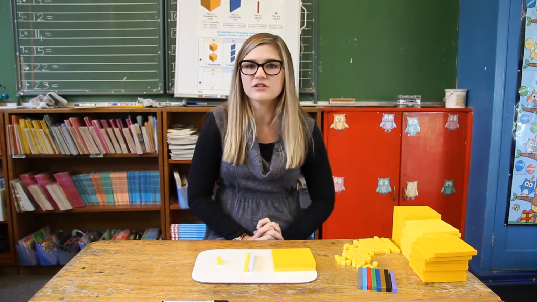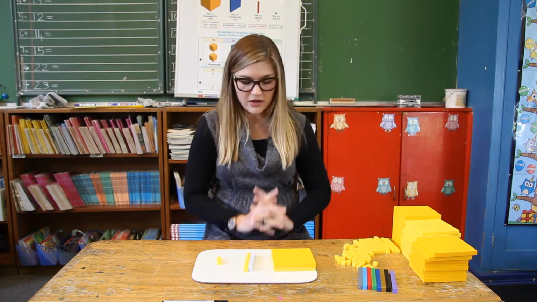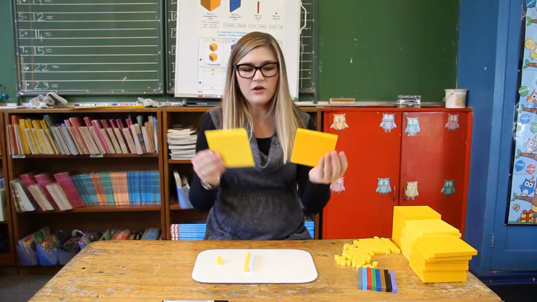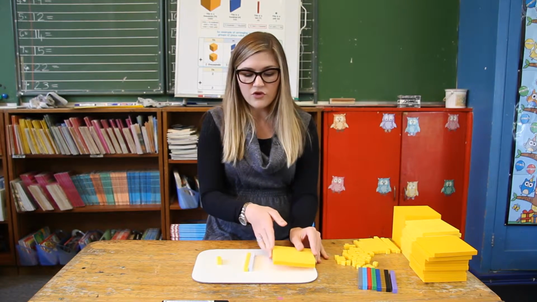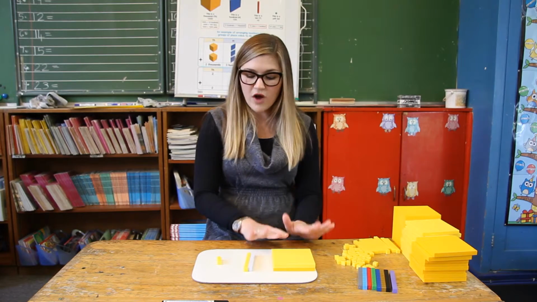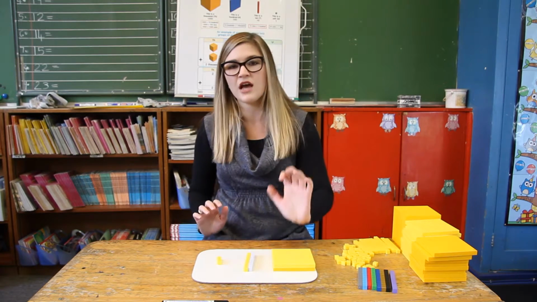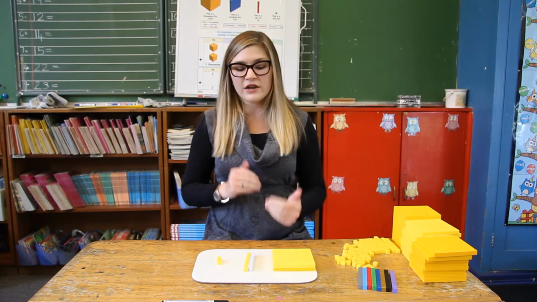How many hundreds are in the number 223? And the children can actually see, look, there are 200s in the number 223. So once you've built a few numbers and you've asked them how many tens, how many units, and how many hundreds are in a number, you can start extending them.